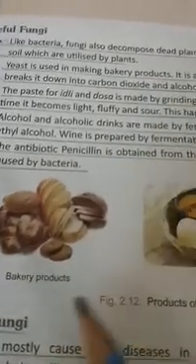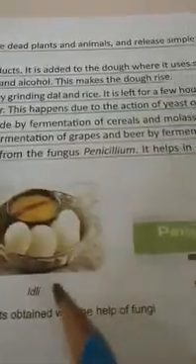I hope you have understood. See, these are the bakery products. This is the idli and this is the penicillin. Okay, girls.